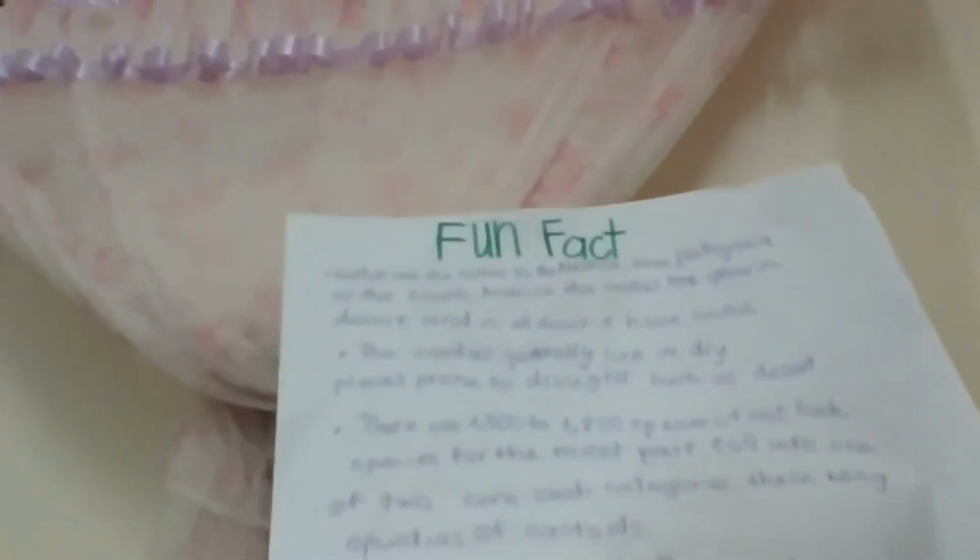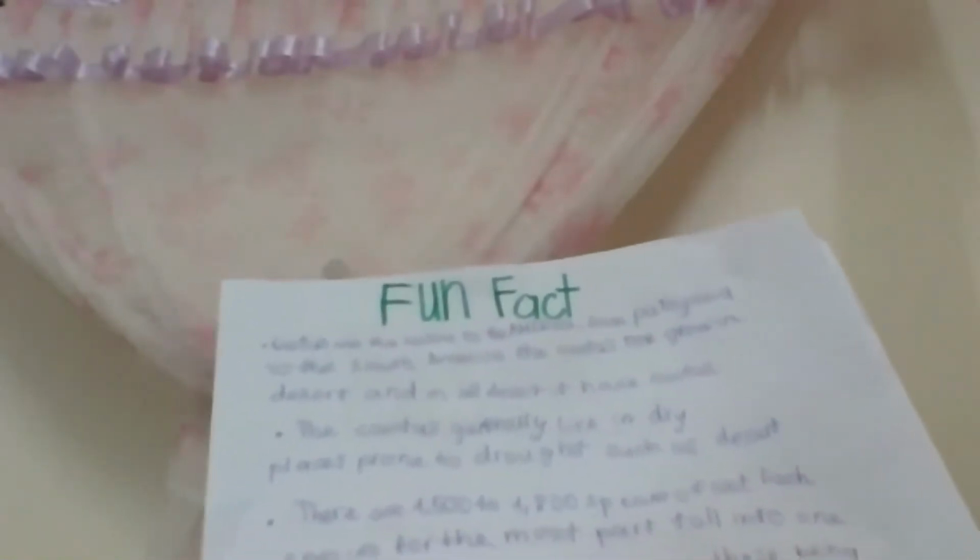There are 1,500 to 1,800 species of cactus. Each species, for the most part, falls into one of two categories, these being Opuntia and Cactus.